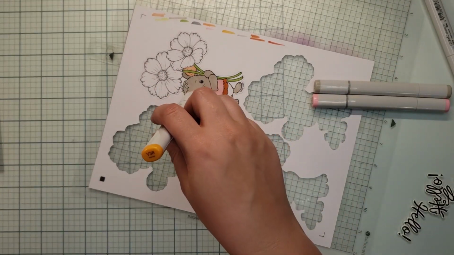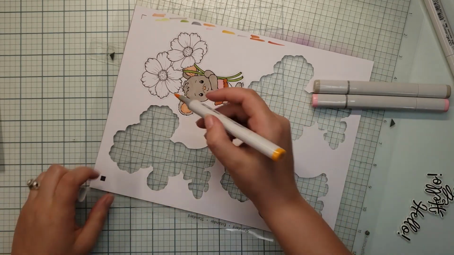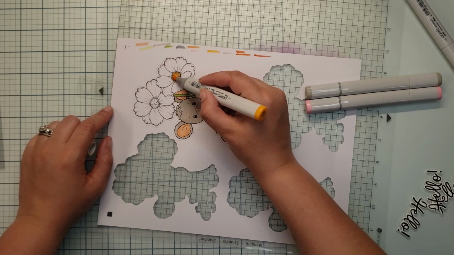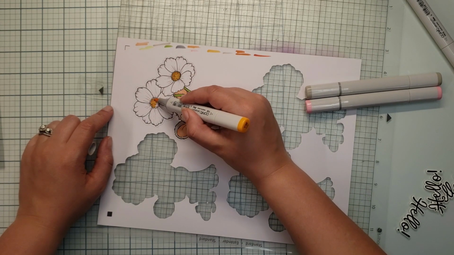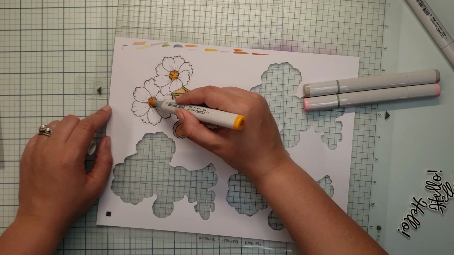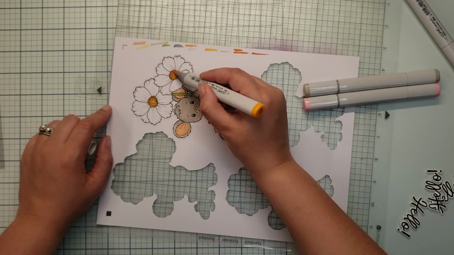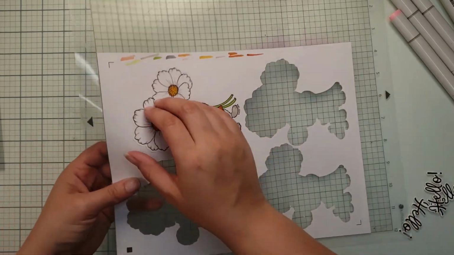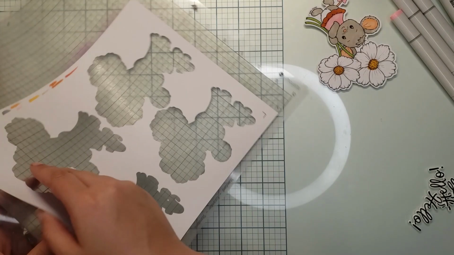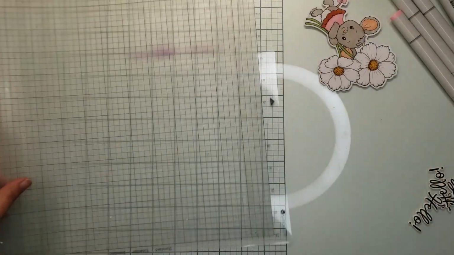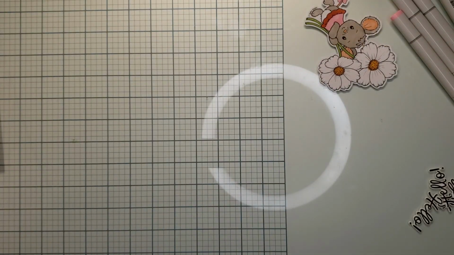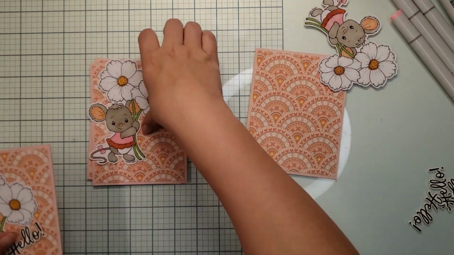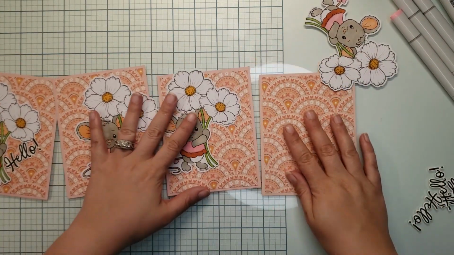And then I'm going to use Honey Yellow, Yellow 38 for the middle of my flowers. I'm going to leave the flower white to kind of leave a statement spot because I've got so much color going on with the mouse, and she is super cute. And then I can just peel her off, which is awesome. Now this is just cardstock, so I still need to adhere them together. And these are my other mice.